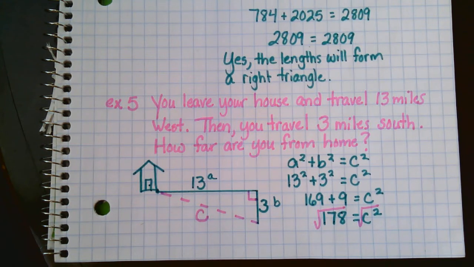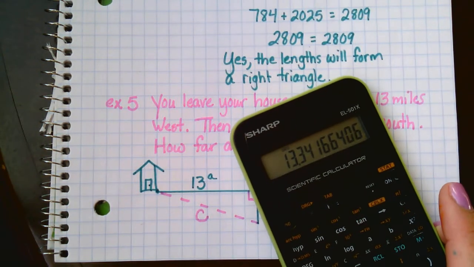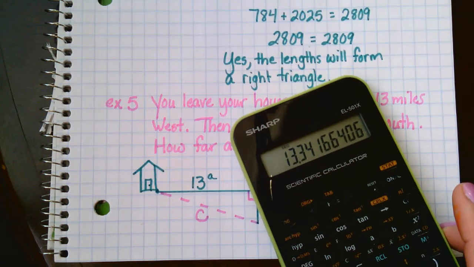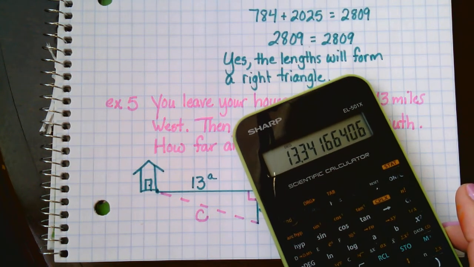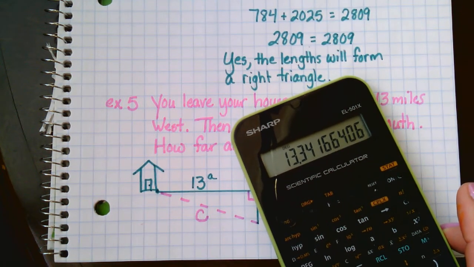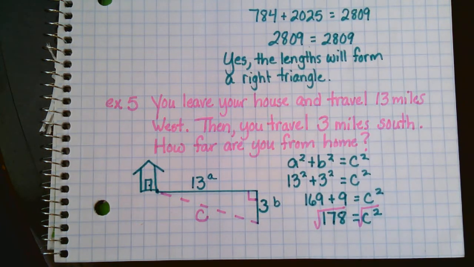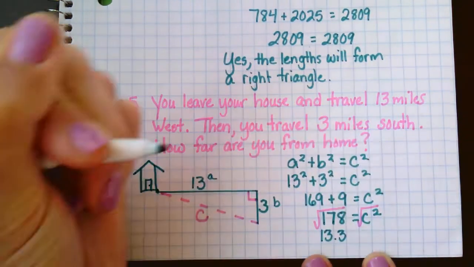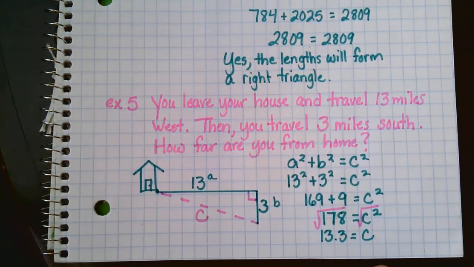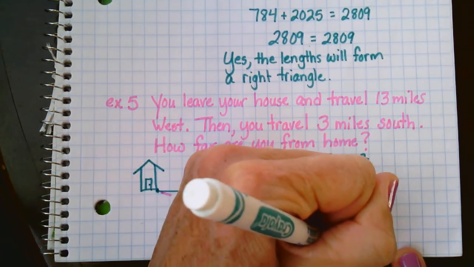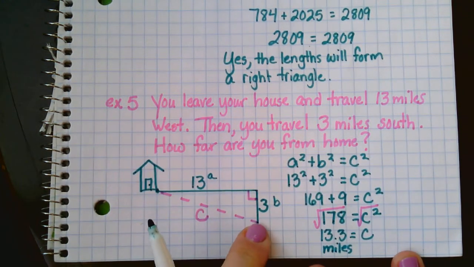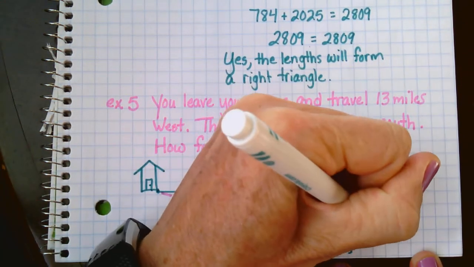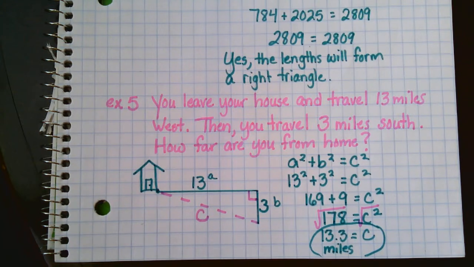So the square root of 178. Again, I get a long decimal, and we are going to follow our rule of rounding to the nearest tenth. So 13.34166, etc. If we round to the nearest tenth, that would be 13.3. So the square root of 178 is approximately 13.3, which is the length of side C. And our units here are in miles. So when we are at this point here on our walk, we are 13.3 miles from home.